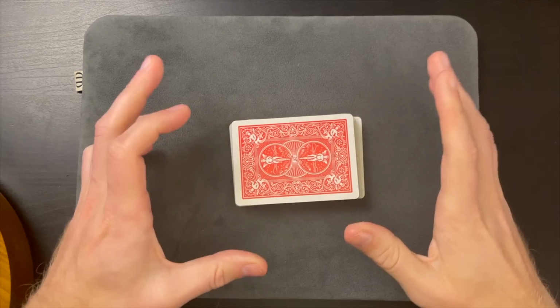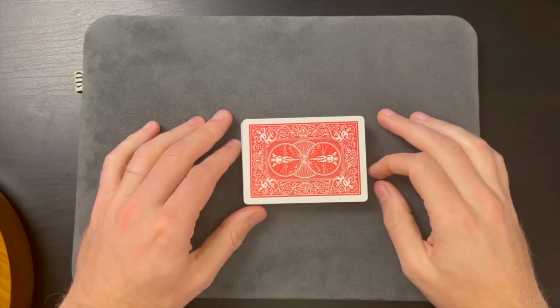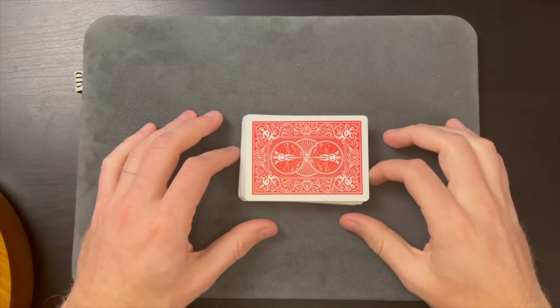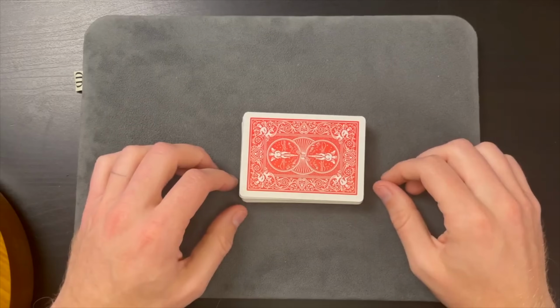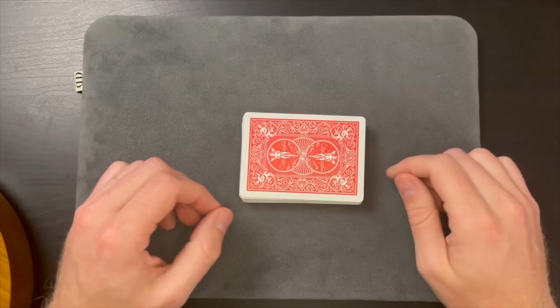Welcome to this tutorial. Now in March, I've been doing mentalism tutorials, and so this kind of falls under that category, but today we are talking about the key card principle. So let's get right into this.